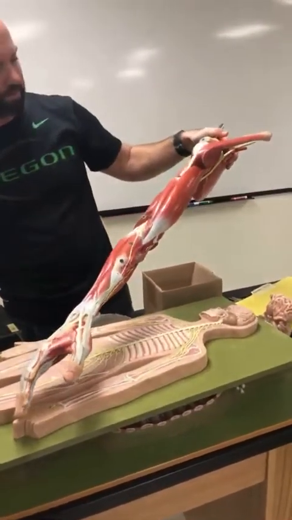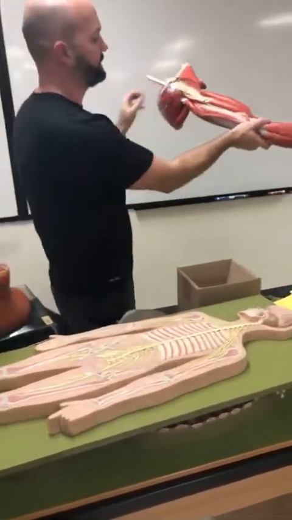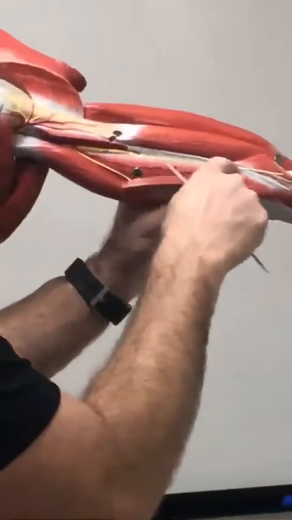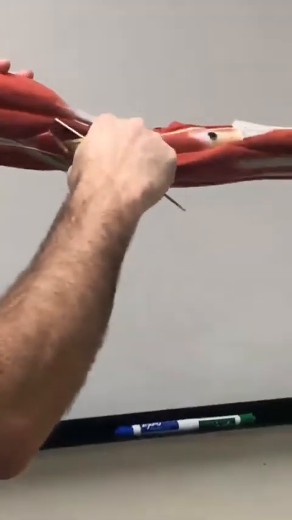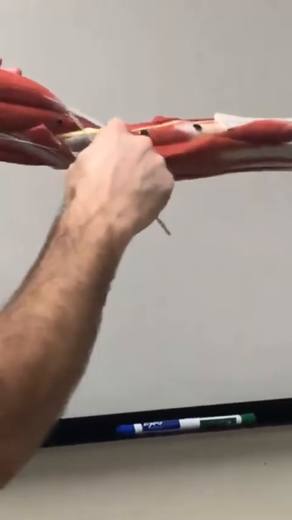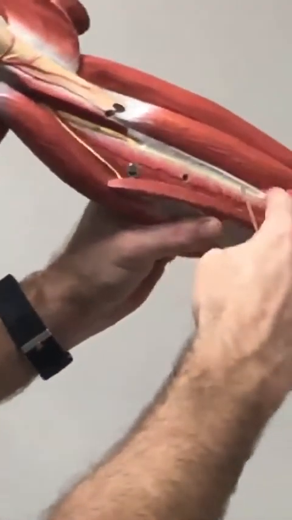Okay, that's still radial. So radial's here, and then it runs deep. That's the superficial branch. Comes out here, runs deep again, and then that's another superficial branch. But any of this would work for radial. This technically is a branch off radial, so is this. So no musculocutaneous. And then median and ulnar.